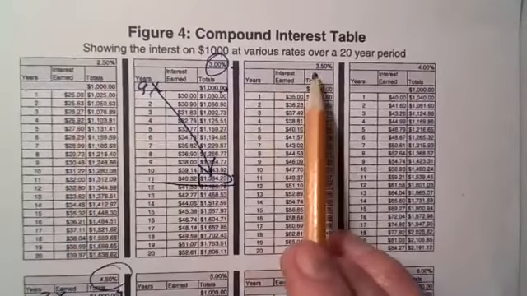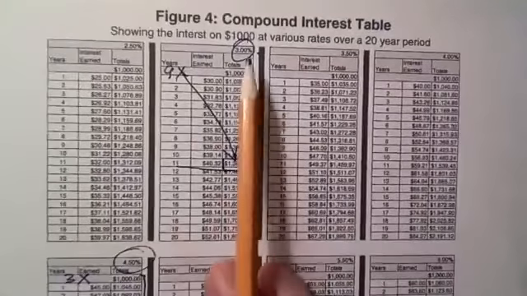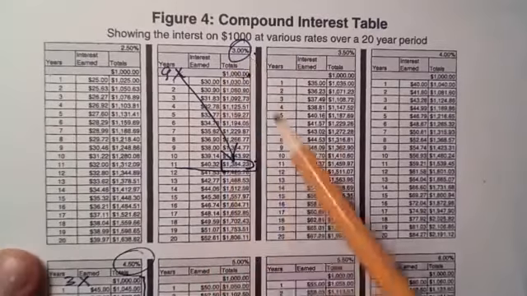There's one that's for 3.5%, 4%. There's a chart for all these different kinds of percentages. We only need this one right here. Okay, let's just carefully look at the chart here.